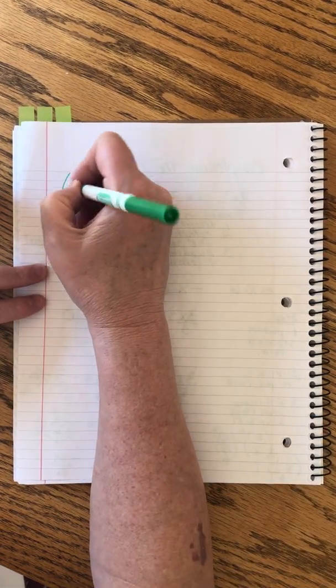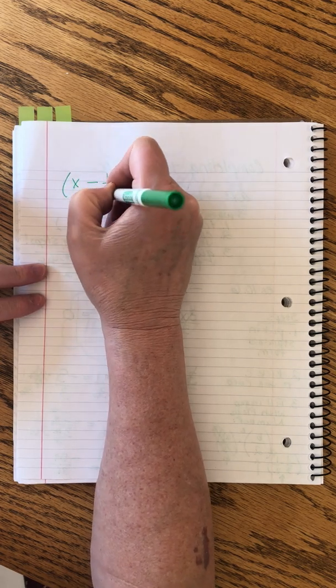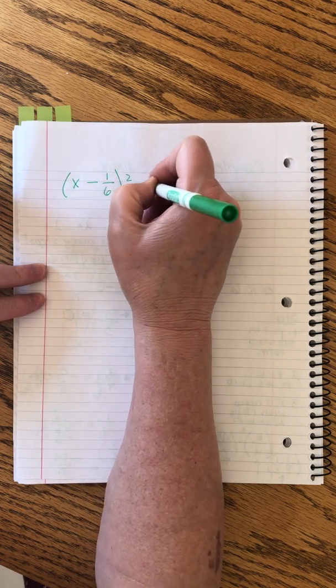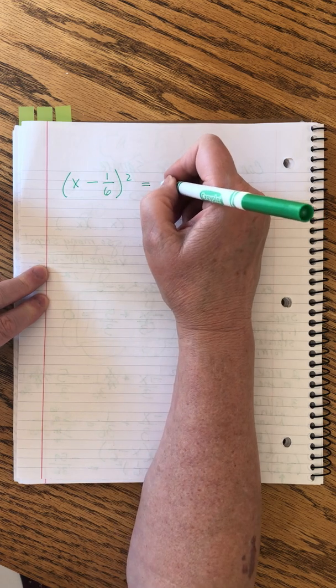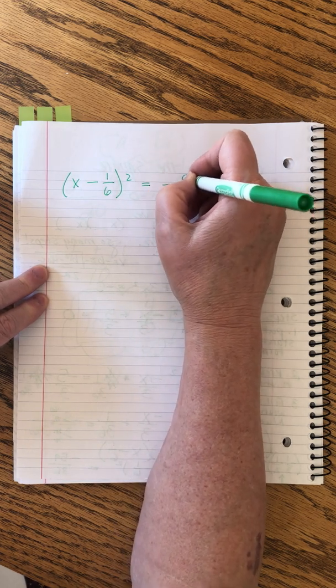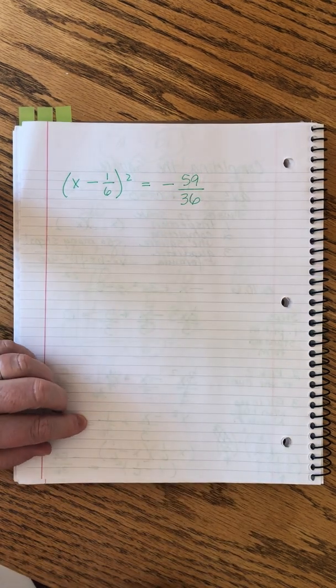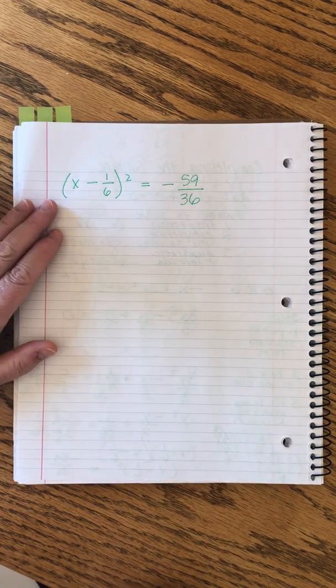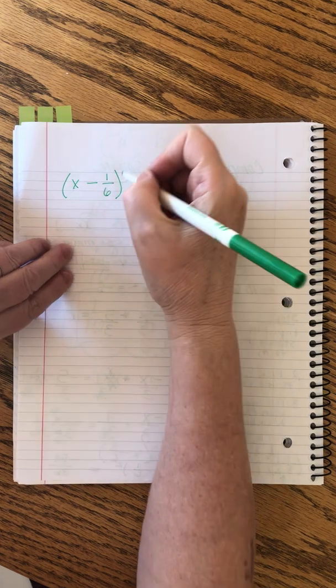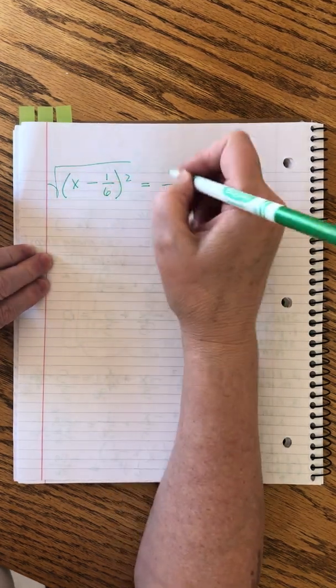Okay, so we have x minus 1/6 quantity squared equals minus 59/36. That's where we were at the end of last page. Now, I want to get this square to go away. So I'm going to square root both sides.